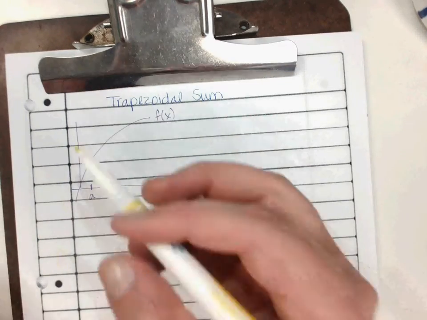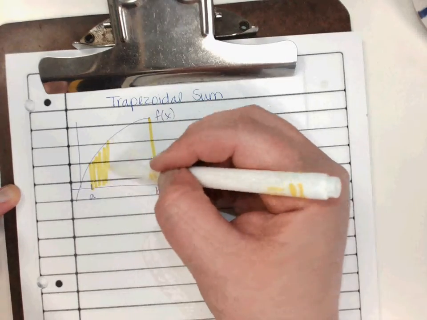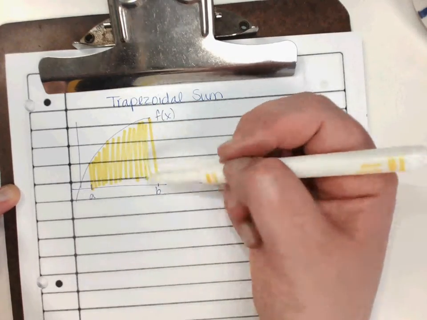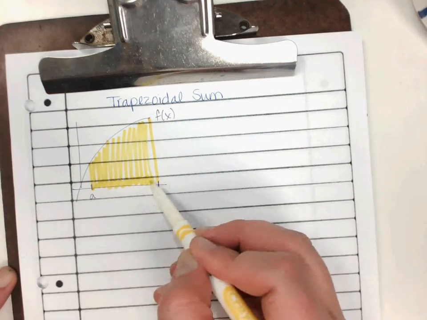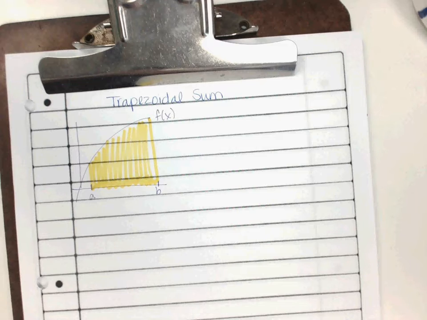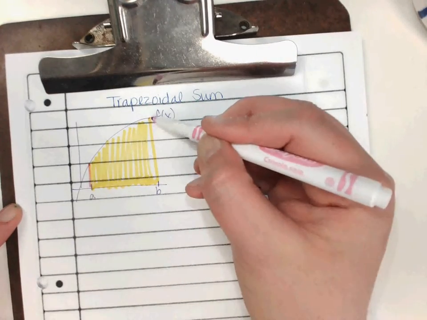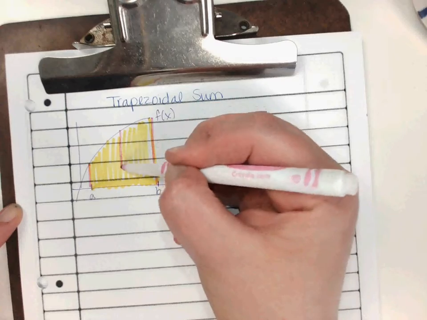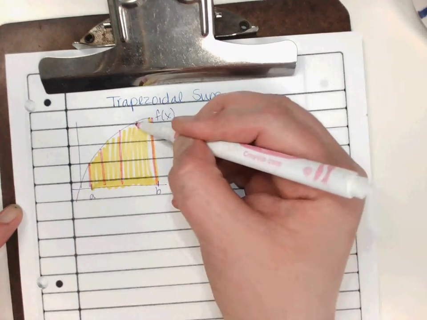Remember, my integral is this exact space between the function on top and the x-axis on the bottom. Okay, then you're going to split your area up into pieces, just like we did yesterday. So here's A, here's B. You're going to cut it in half. Then you're going to cut those halves in half. Got it?